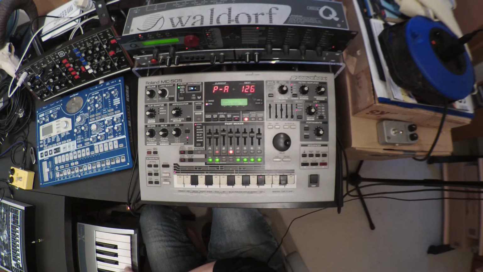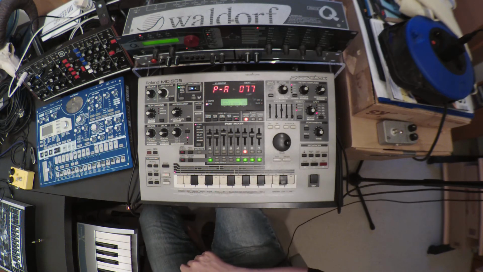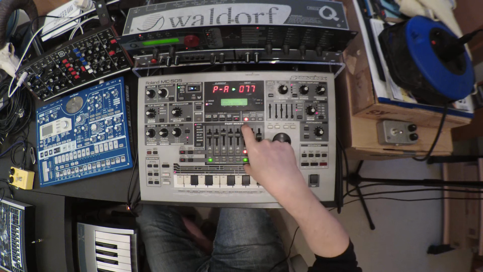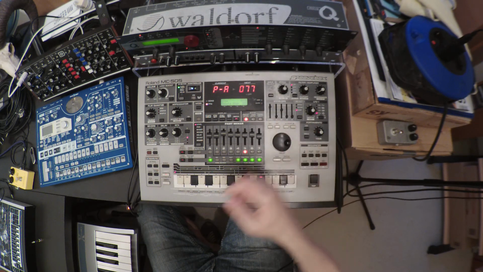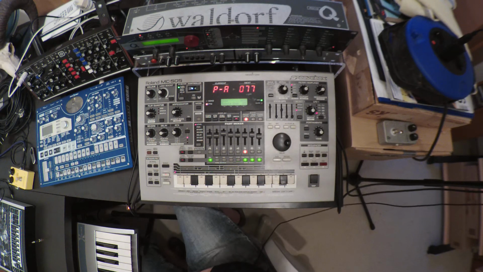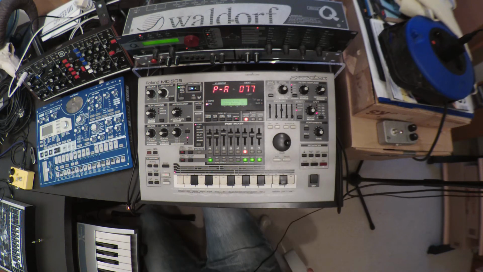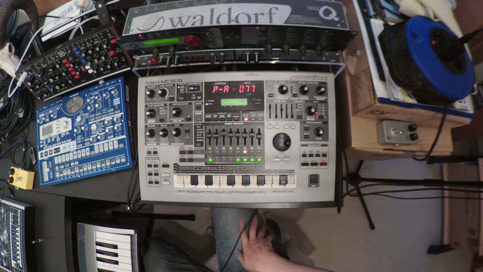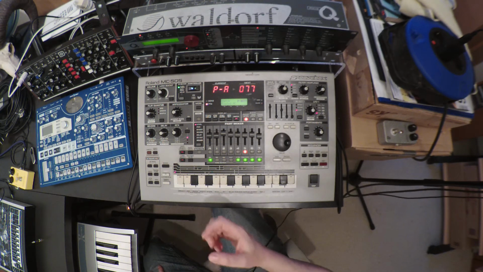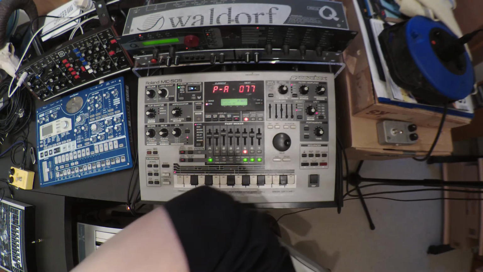So even though I'm on a part that was assigned to only the micro Q, I can only hear the 505 using the external keyboard. So if I set this to off, now I have to select the MIDI channel which I wish to control on my external keyboard here.